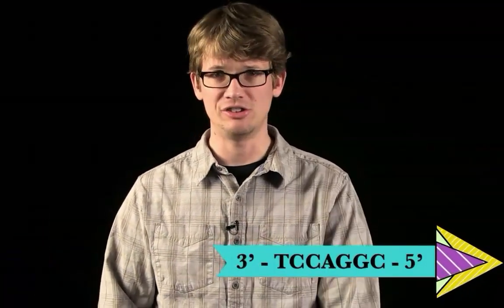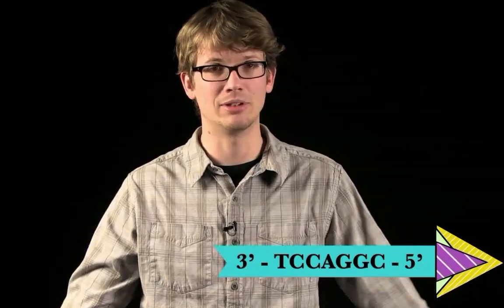The answer is 3' TCCAGGC 5'. See how that works? It's not super complicated. Since each nitrogenous base only has one counterpart, you can use one base sequence to predict what its matching sequence is going to look like.